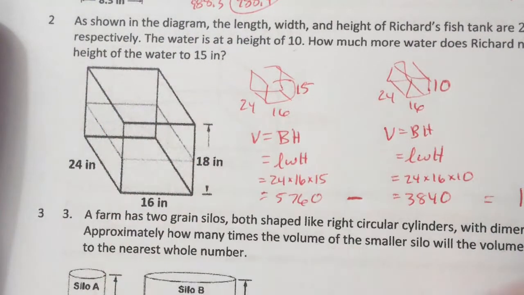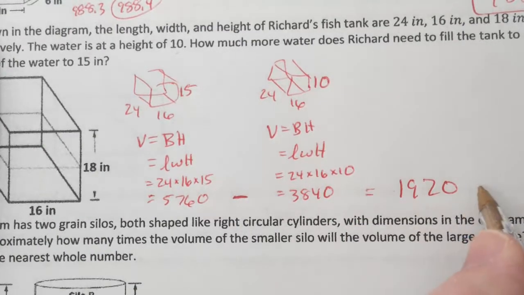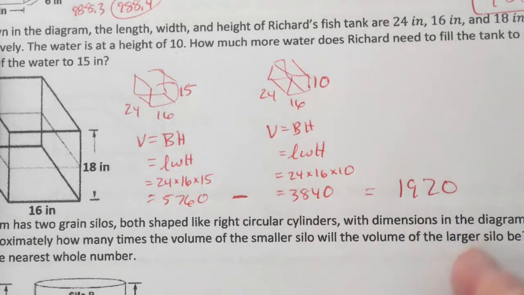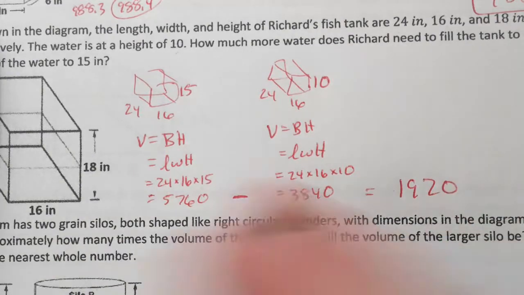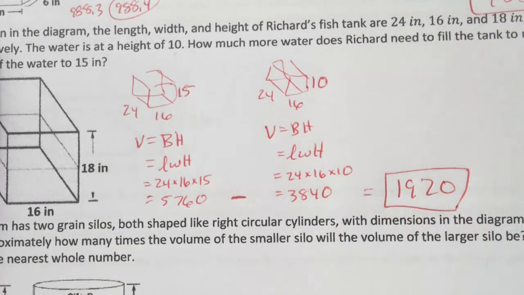And notice that they didn't say anything about rounding. So if we got 0.3333, something would have been wrong, because they didn't say anything about rounding anywhere. But if we had something like 1920.25, that would have still been safe. But if it was a non-terminating decimal and they didn't say anything about rounding, something was wrong. Okay, but we're okay. That's our answer.